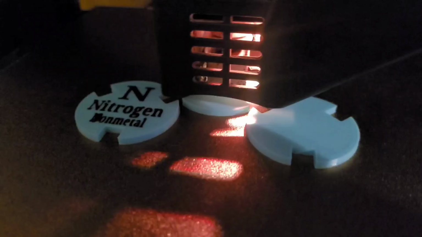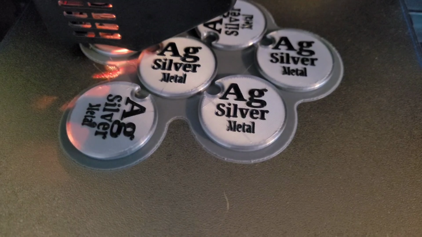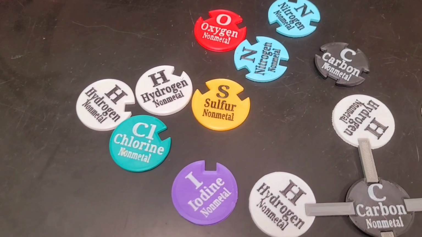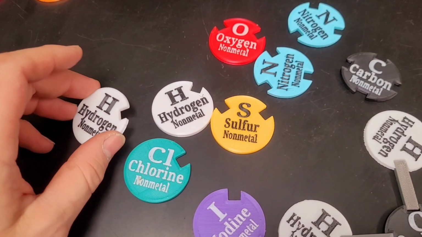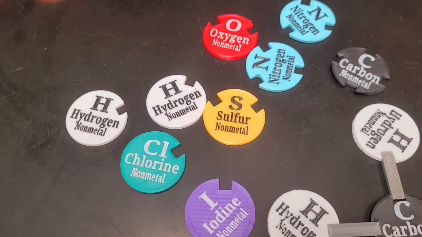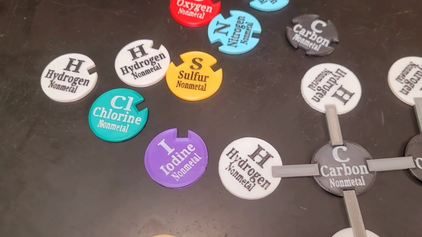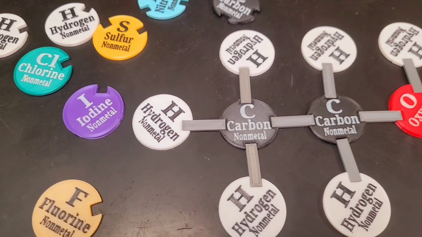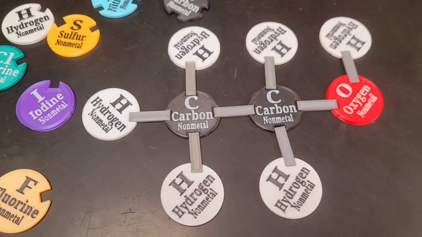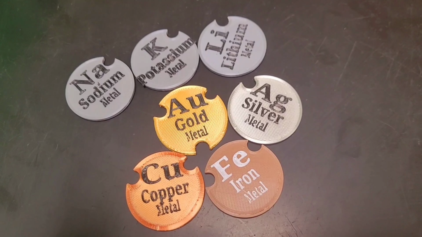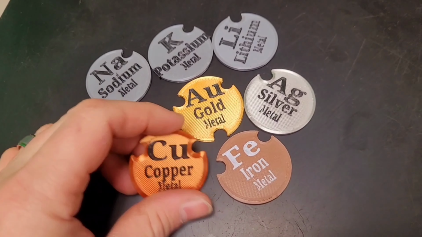I chose to use the same cliched colors that have been used for atomic models for decades. I wanted to have a healthy mix of metals and nonmetals, focusing on elements that are key components of important molecules and ones that are familiar to students. To represent bonding behavior, metals were given a semicircle cutout and nonmetals a square.